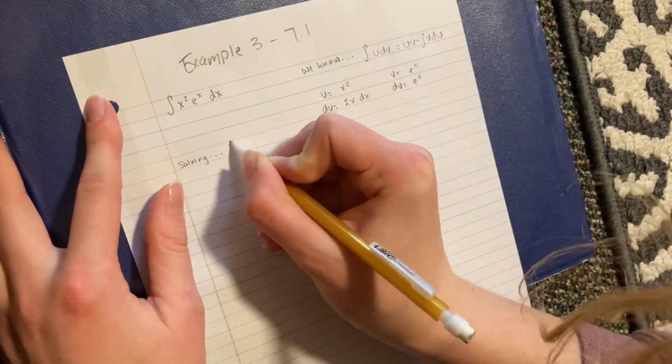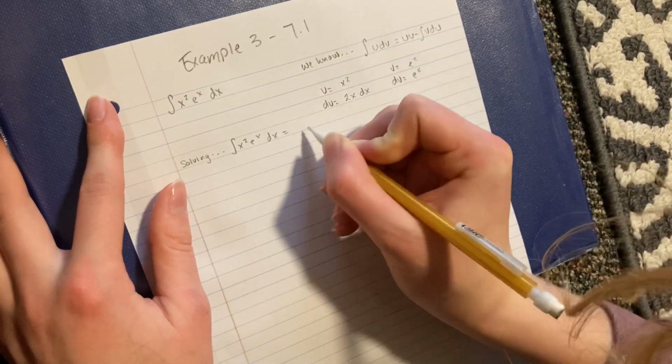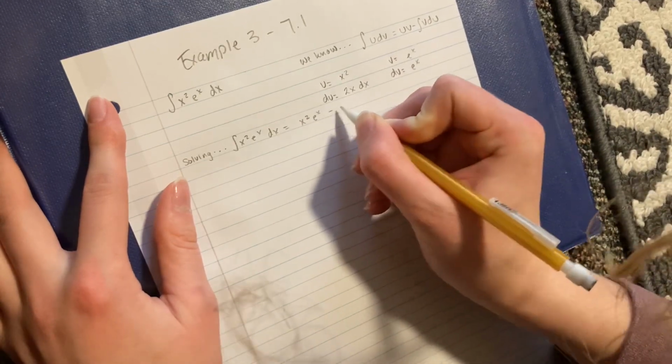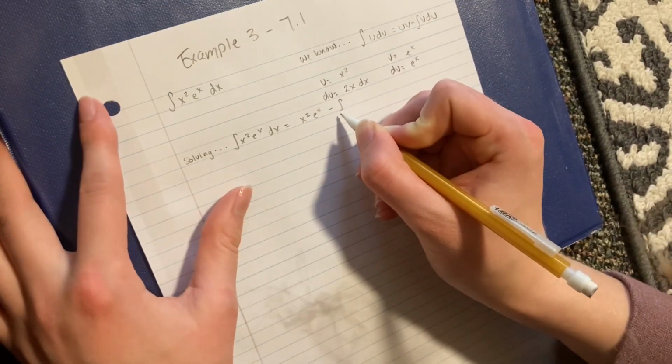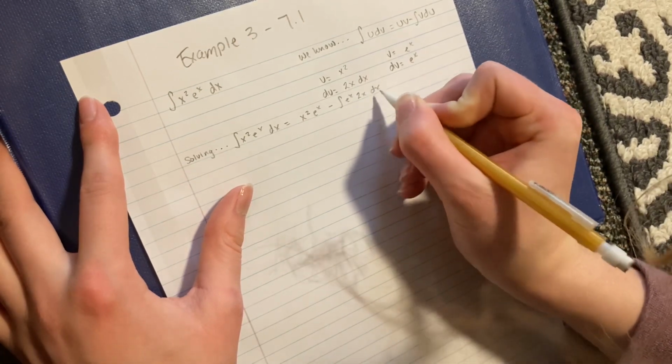So then I'm just going to be solving that by following the formula in the top right corner of my paper. So u times v is x squared times e to the x, and then minus the integral of e to the x times 2x dx.